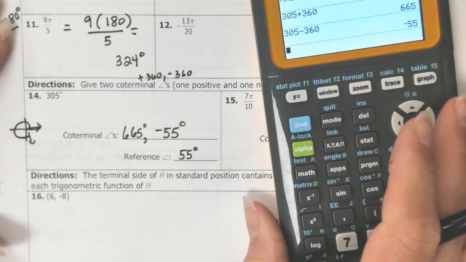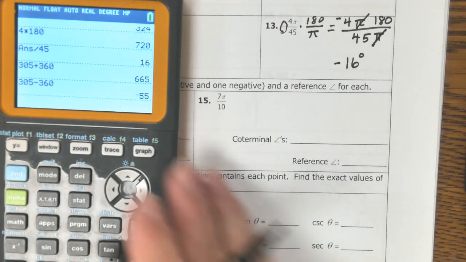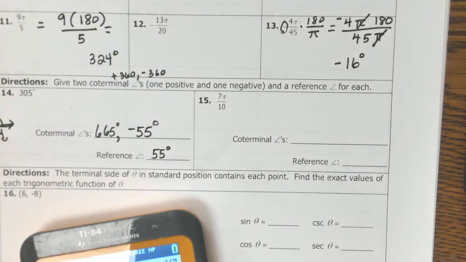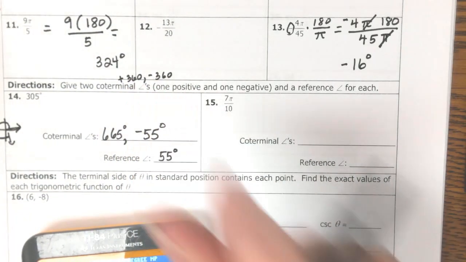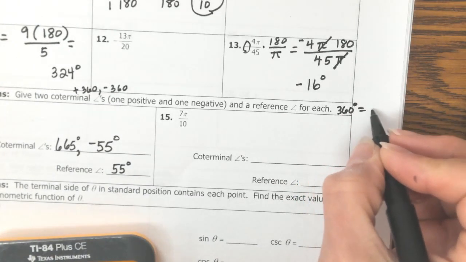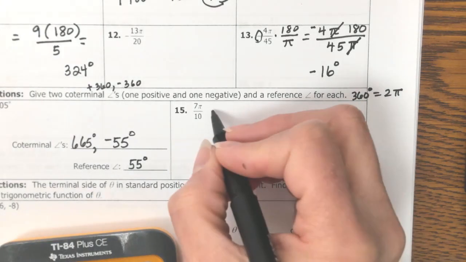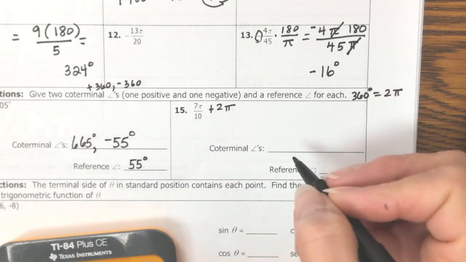Now, if you're looking at one that has radians, well, coterminal, remember we just said we add 360 or subtract 360. Well, in radians, 360 degrees is 2 pi radians. So you're really going to add 2 pi.